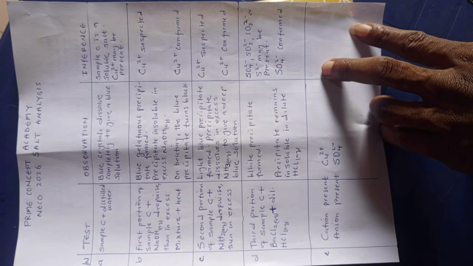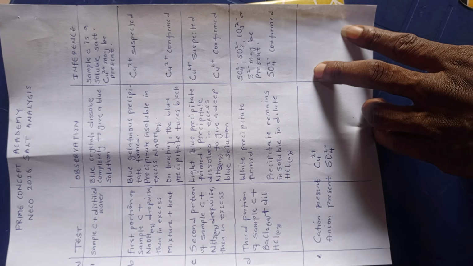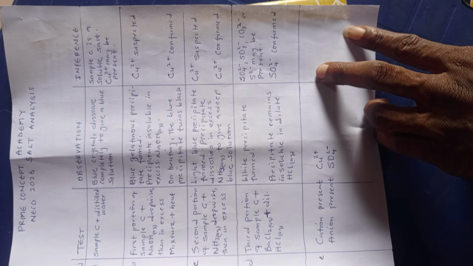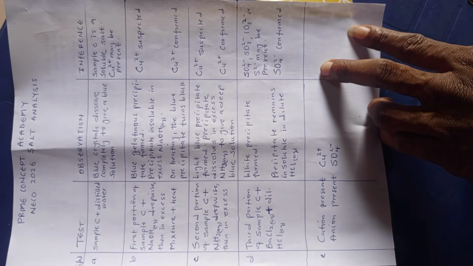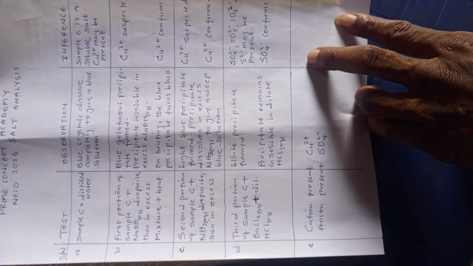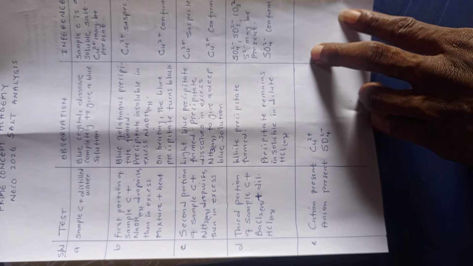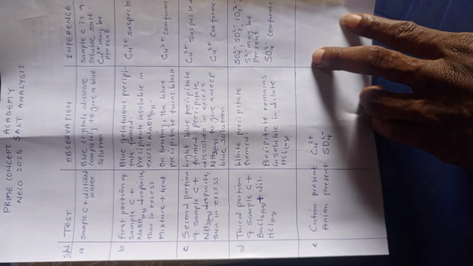You see the observation, blue crystal dissolves completely to give a blue solution. What is the inference? Sample C is a soluble salt. Copper may likely be present. So the B part of it, first portion of sample C plus sodium hydroxide dropwise, then in excess. So you'd see the observation and so on. So this is what you're going to follow.